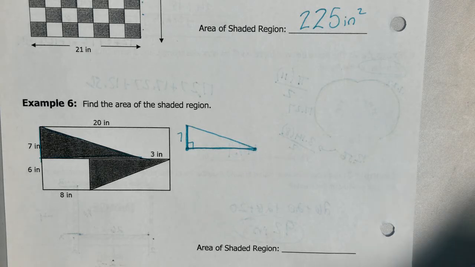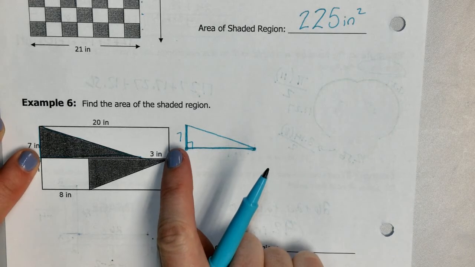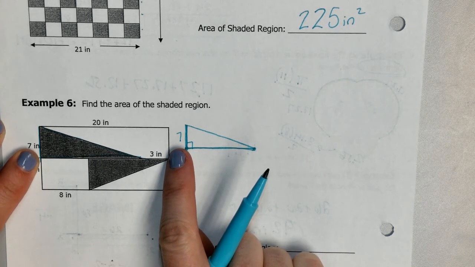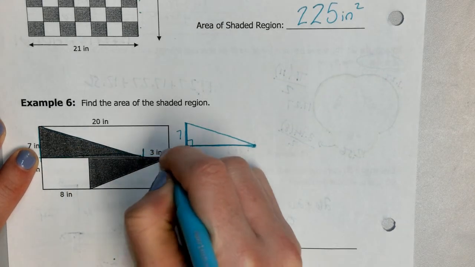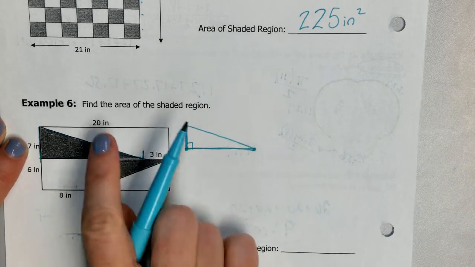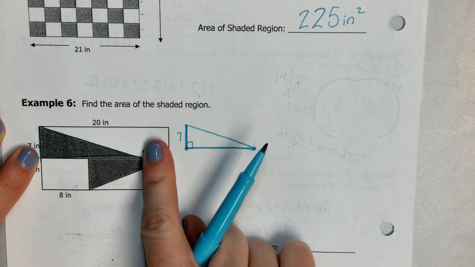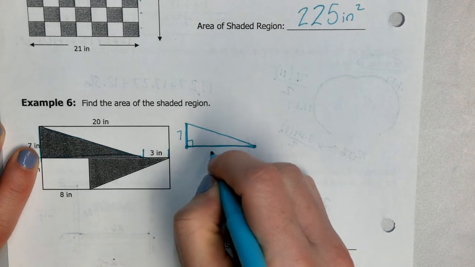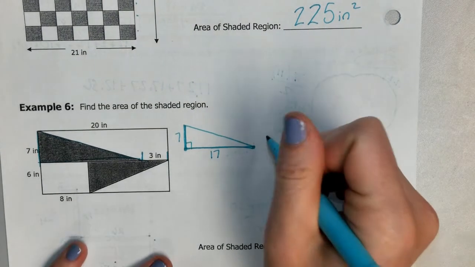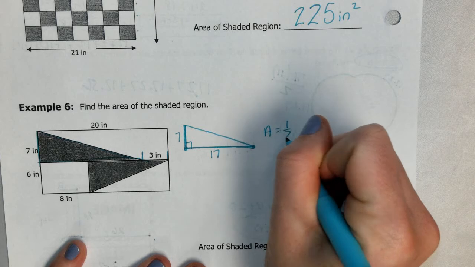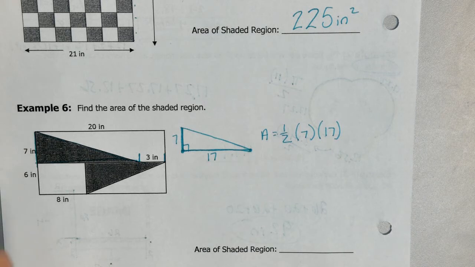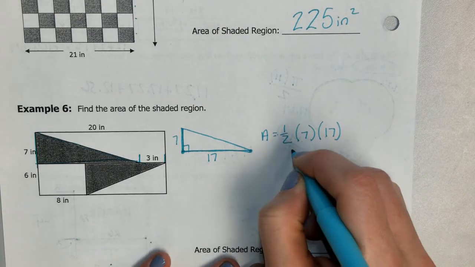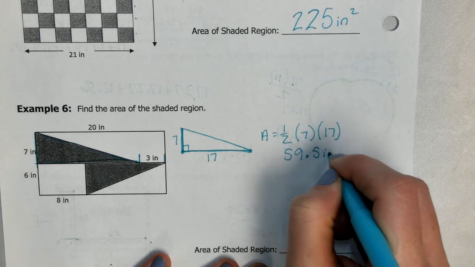So what did you say? 17. From one side of the rectangle to the other is 20. But this doesn't go all the way to the top. It stops 3 inches below the top. So 20 for the whole thing minus the 3 that it doesn't reach is 17. So to find the area of this, 1/2, 7 times 17. And you get 59.5.